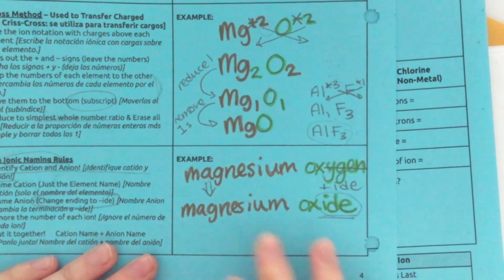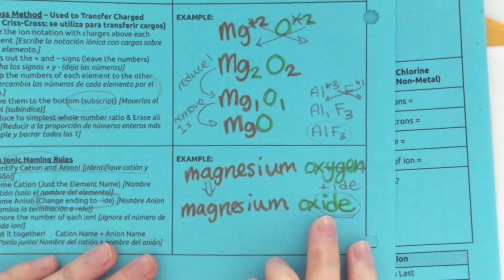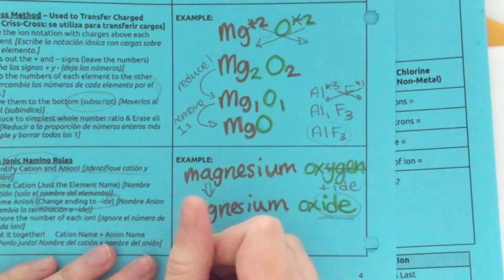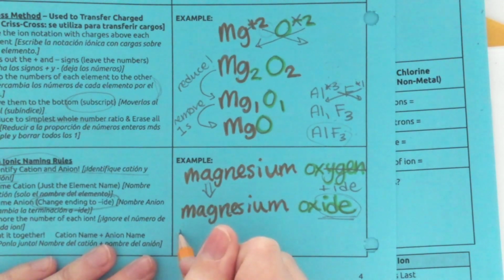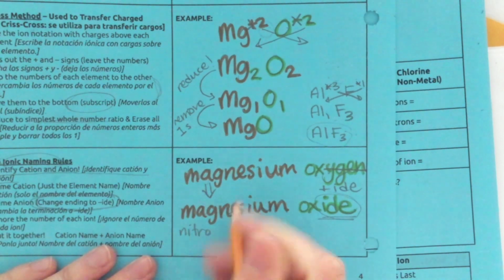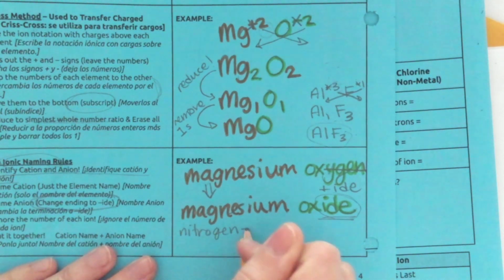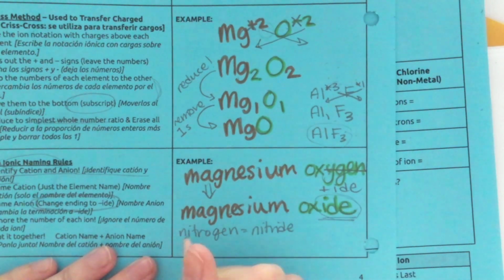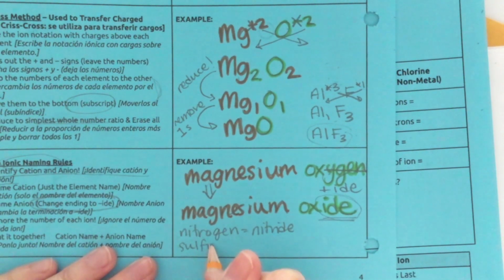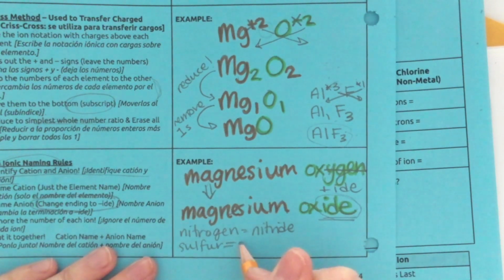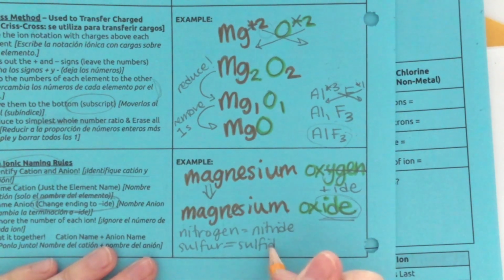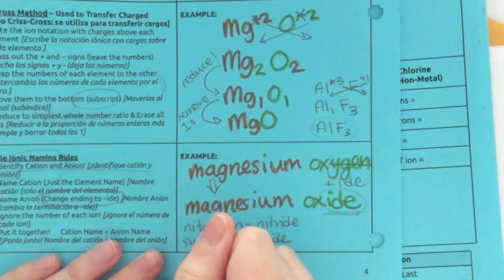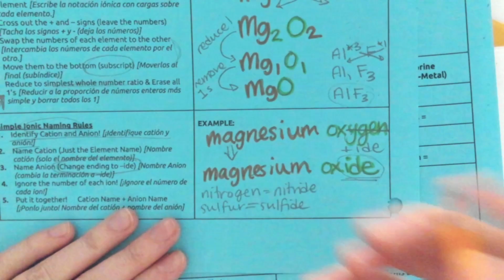Now, all nonmetals in the ionic compound will end with this IDE. So oxygen becomes oxide. Nitrogen becomes nitride. Sulfur becomes sulfide. Now, the other ones are a little bit easier. Like fluorine. Fluorine becomes fluoride.